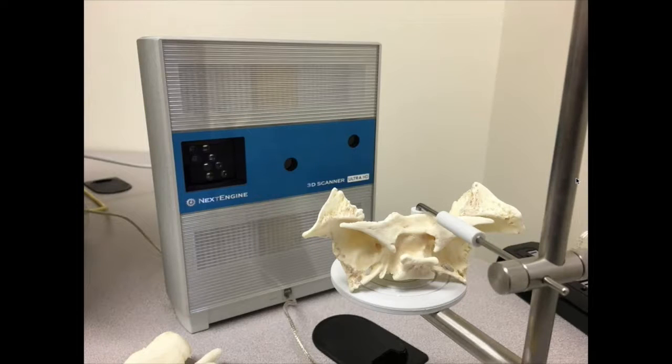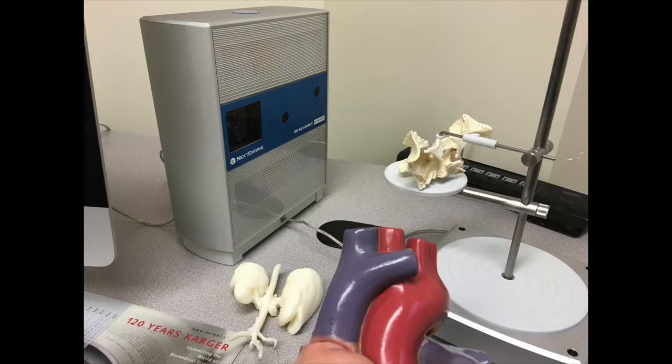In this picture, it's a sphenoid bone, and we're going to scan that and print them for students to learn the anatomy of them, because we don't have many models of this. They can also view it on their iPad using free software to view it digitally. Yeah, so it gives them a real tactile experience. They can put their hands on it and really feel it.